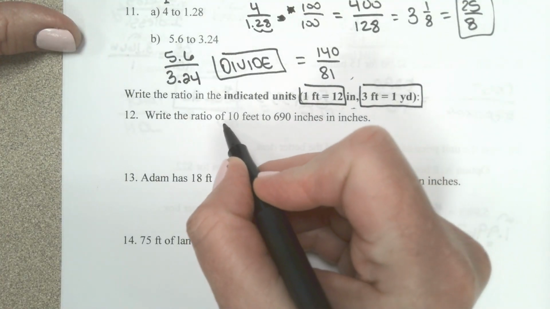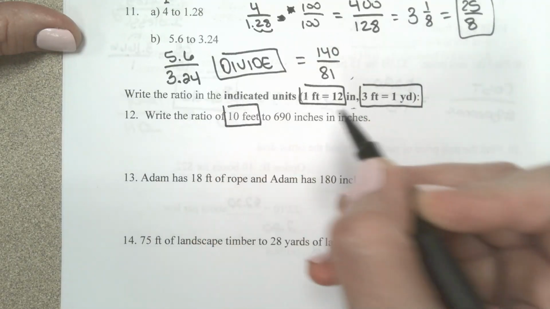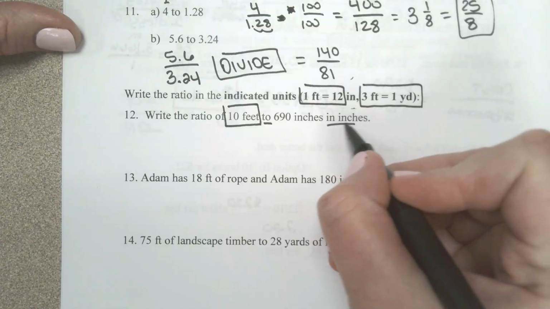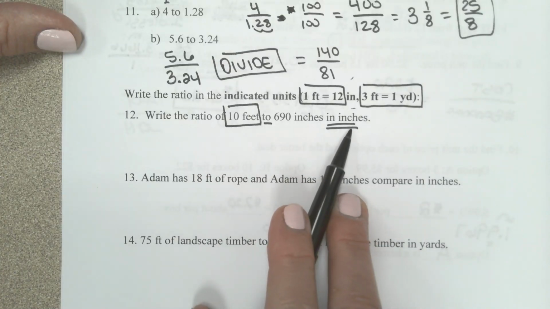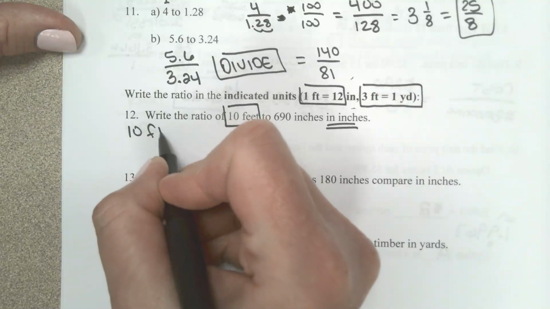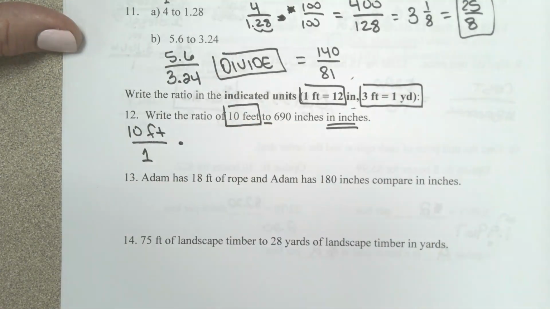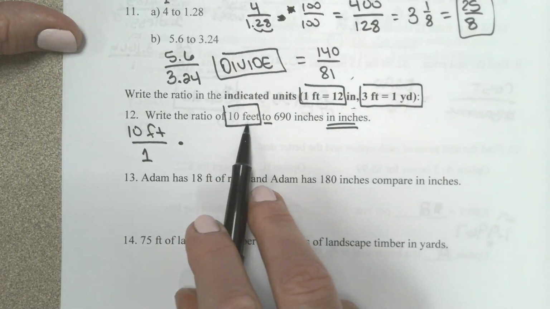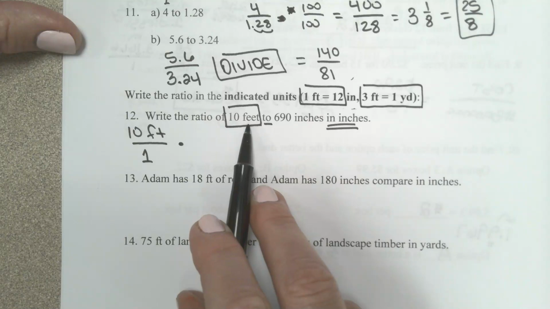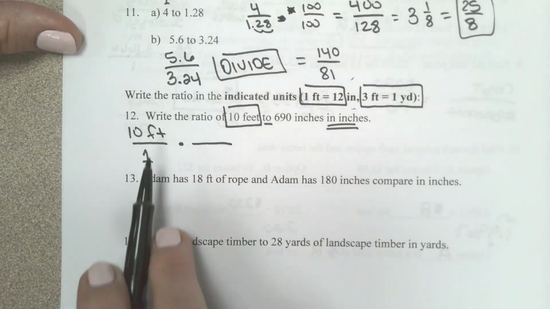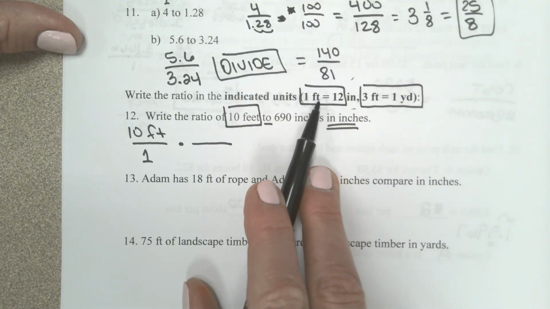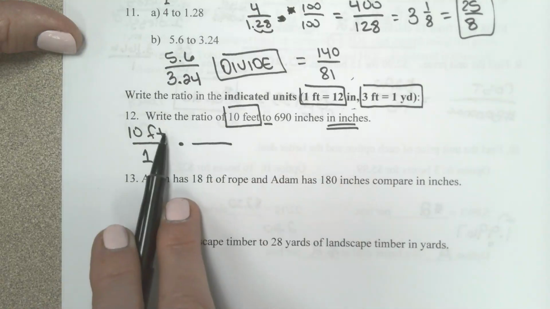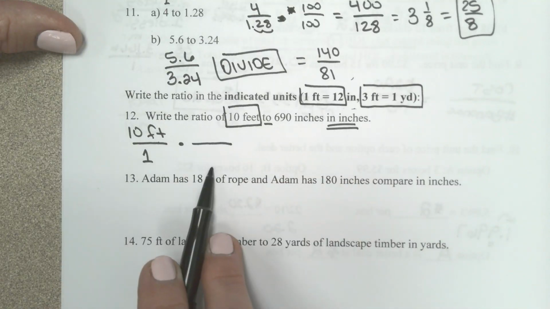Write the ratio of 10 feet to 690 inches in inches. So the feet, we're going to have to change into inches. The first thing I do is I write it as 10 feet over 1. Take every initial value you're given and put it over 1. When I multiply, I'm going to use this 1 foot equals 12 inches, and I'm trying to get it out of feet and into inches.